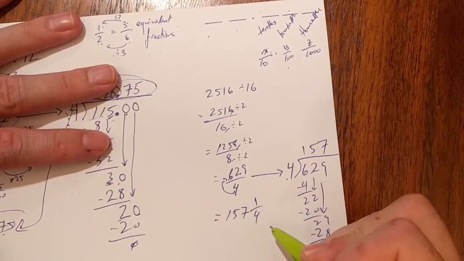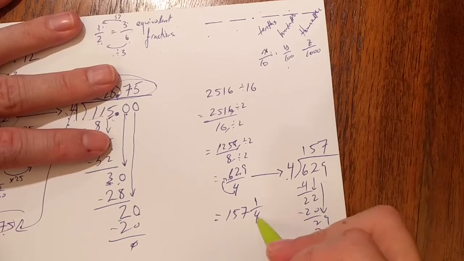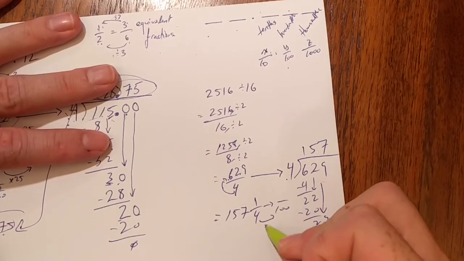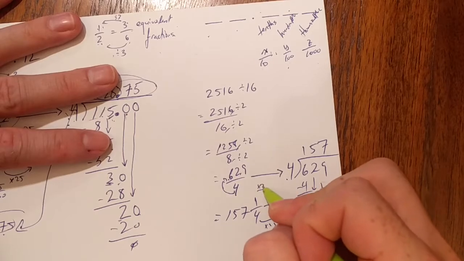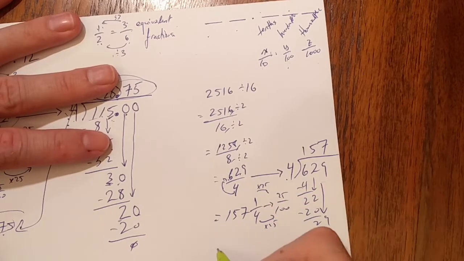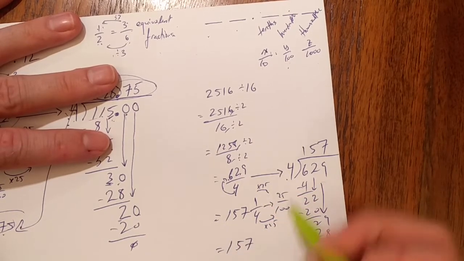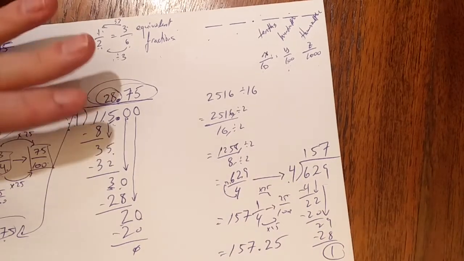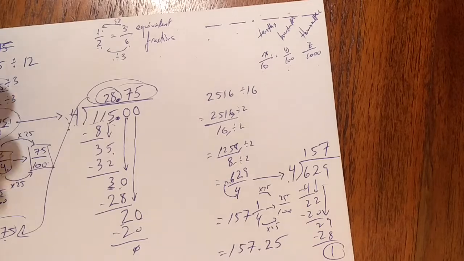I have 1 out of 4. I know that 1 out of 4 can scale to 100 by timesing 25, which means I times 25 on the top, 25 hundredths, which I'm left with 157 and 25 hundredths, or 0.25. And there you have it.